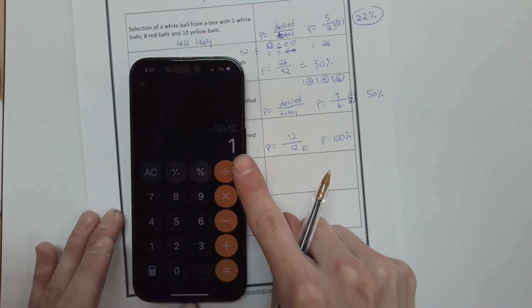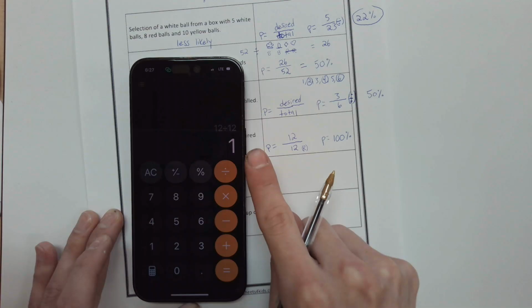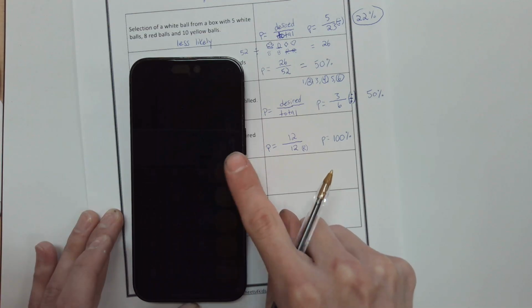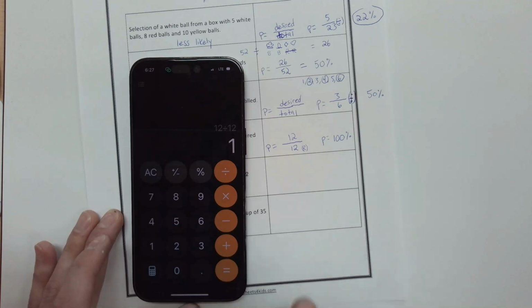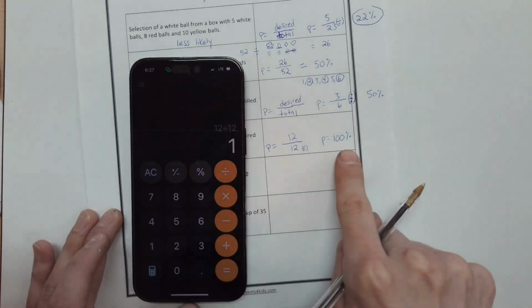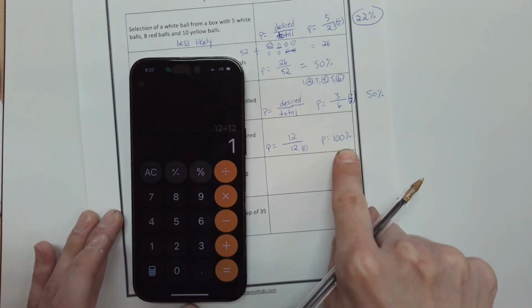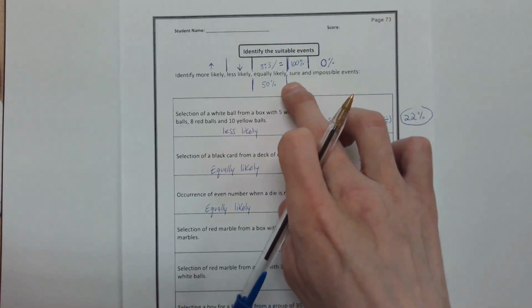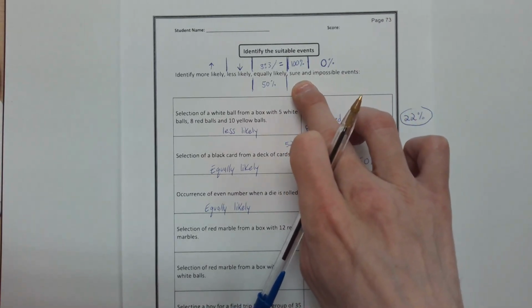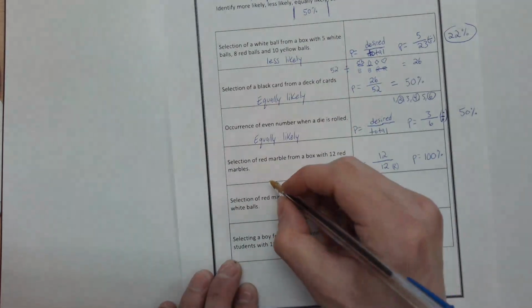Before, when we had 0.99, that would represent 99%. And then 1 more percent is 1.0. So 1.0 is representing 100%, which in turn, we are going to be using this term, sure. We are sure that this outcome is going to happen.